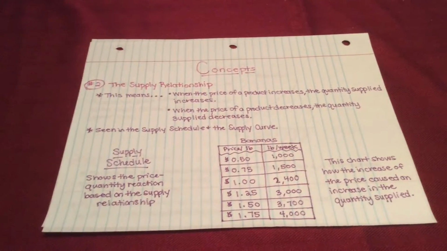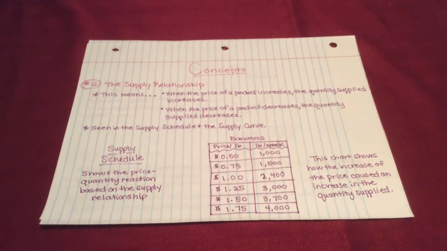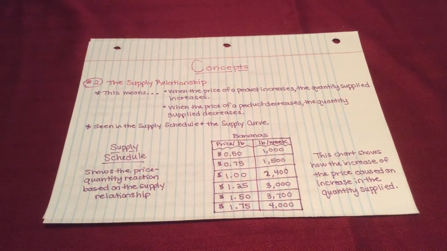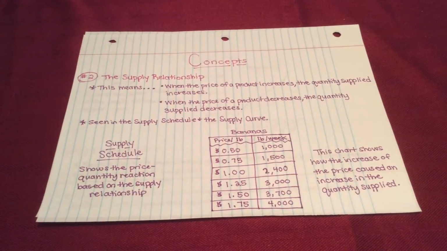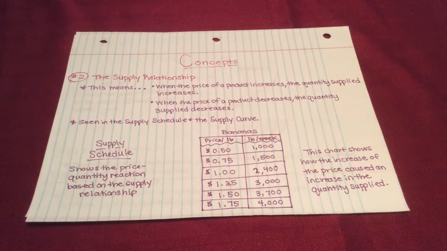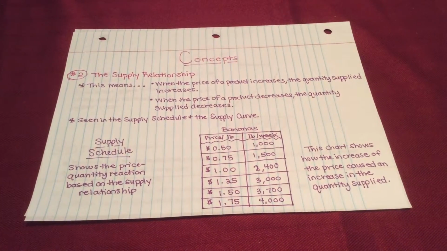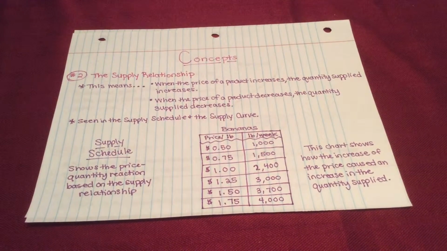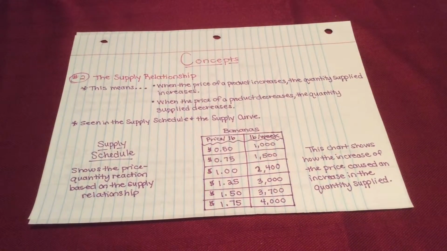The second part of our concepts we're going to look at is the supply relationship, and this means that when the price of a product increases, the quantity supplied increases. In turn, it also means that when the price of a product decreases, the quantity supplied decreases. You can look at this in two different ways. First is going to be the supply schedule, and the second is going to be the supply curve.